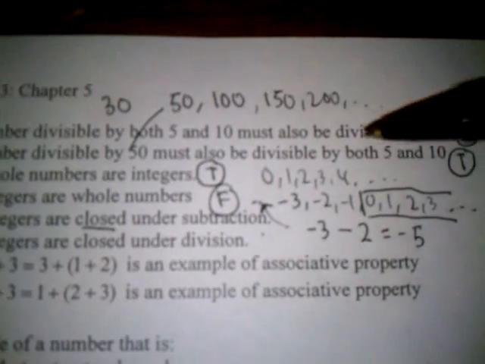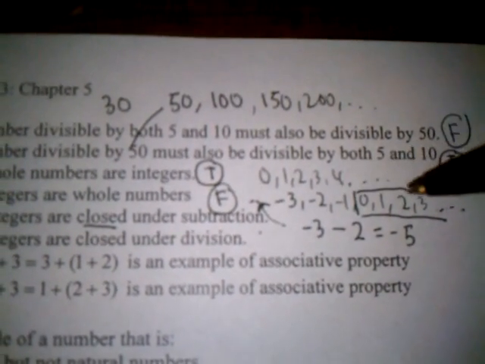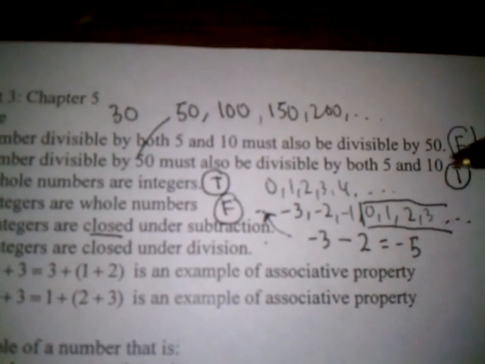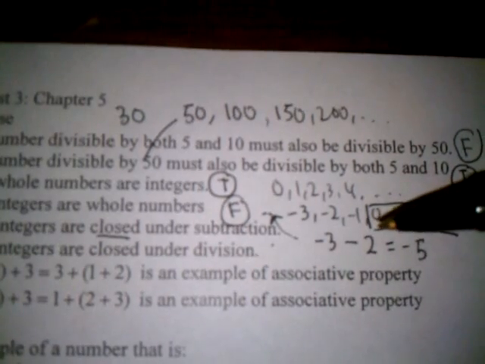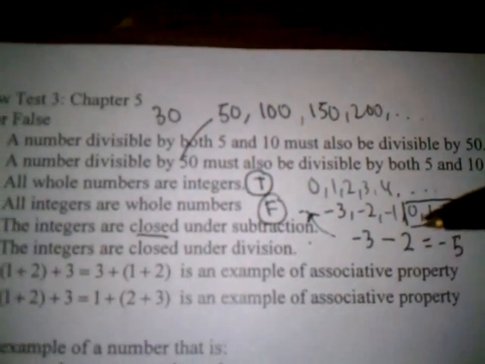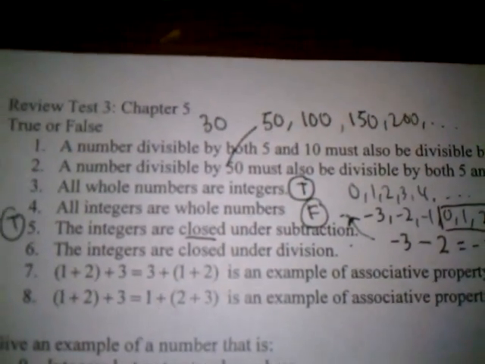If you pick any other two numbers and subtract them, you find out that the result belongs back to the set itself. So that's the reason why the integers are closed under subtraction.